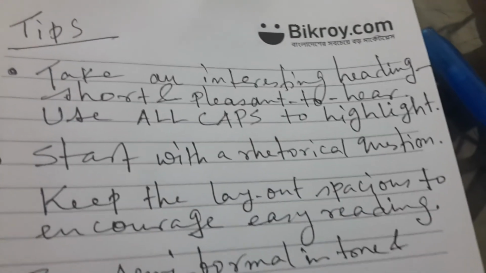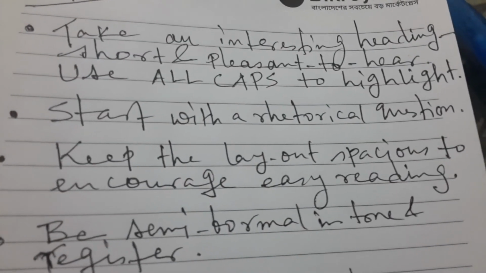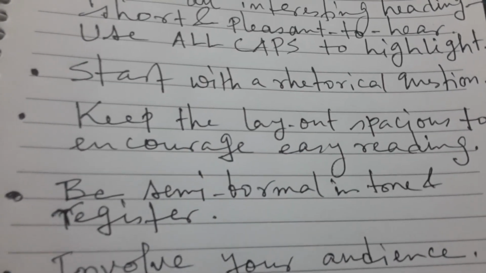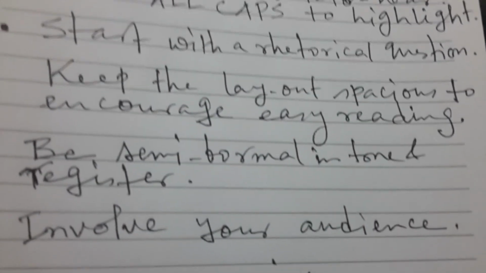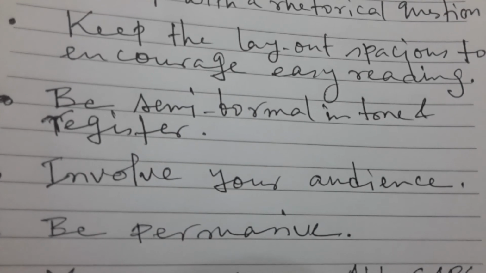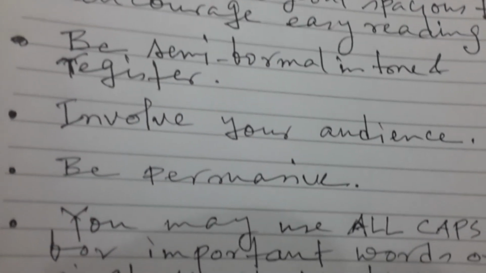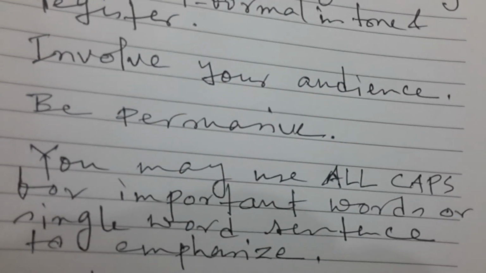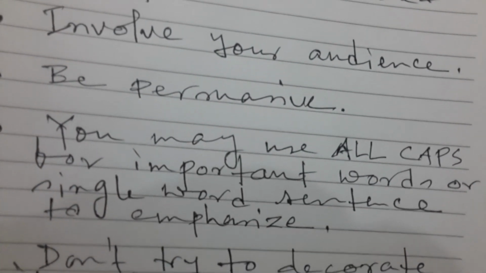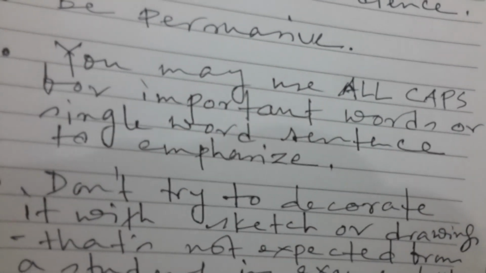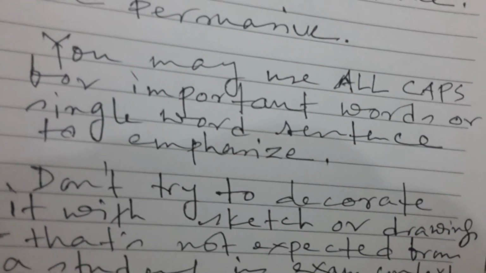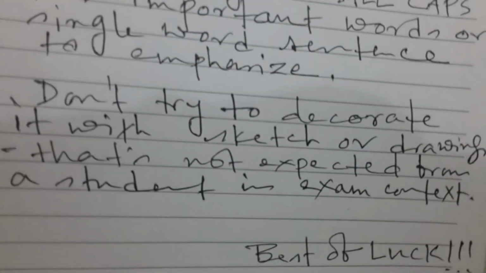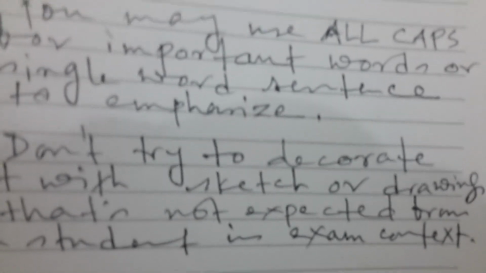That's it. So if we do a brief recap: take an interesting heading, start with a rhetorical question, keep the layout spacious, be semi-formal, involve your audience, be persuasive. If you violate some of the standard writing rules like all caps or single word sentences, and do not decorate and waste time. Best of luck with your leaflet writing.